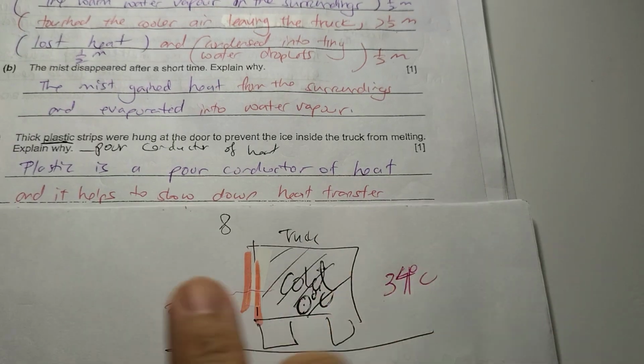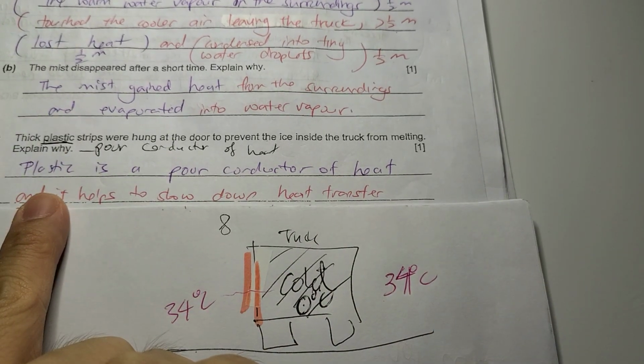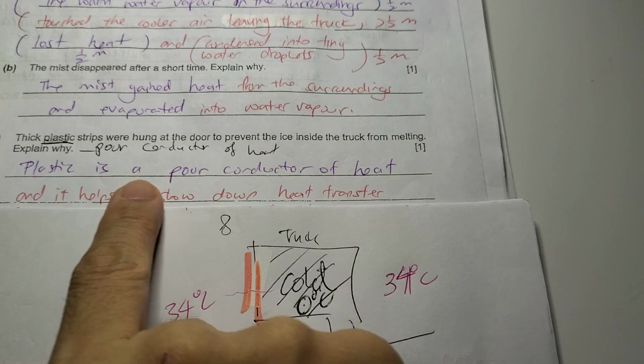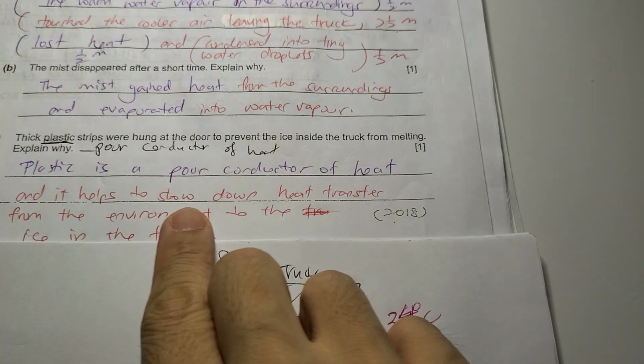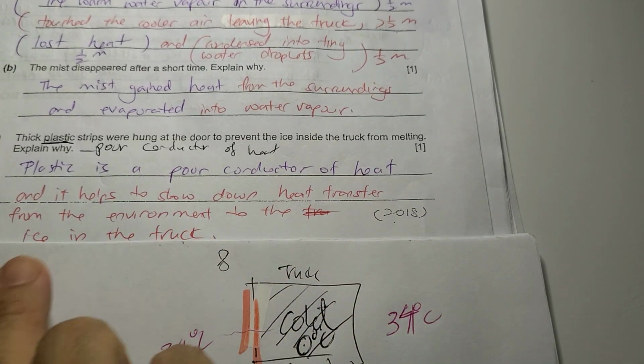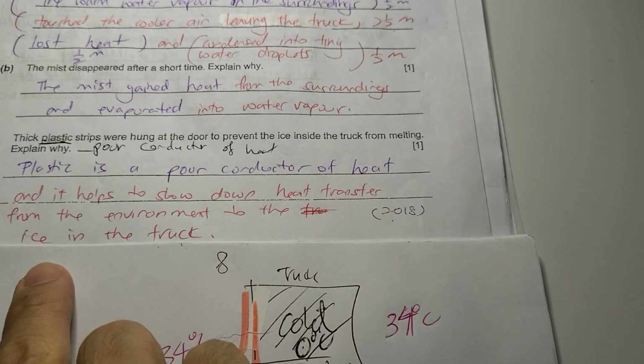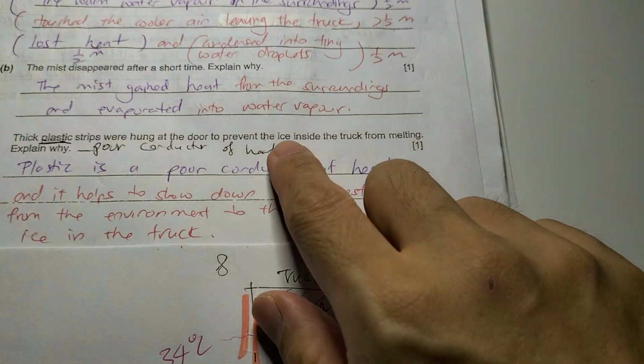So first, understand what is plastic. In the context of heat transfer, plastic is a poor conductor of heat. So what? So it helps to slow down heat transfer from where? From the environment to the ice in the truck. So the ice doesn't melt.